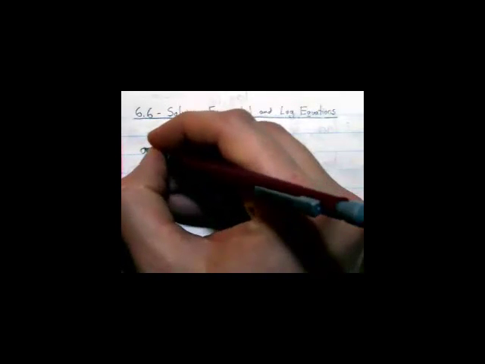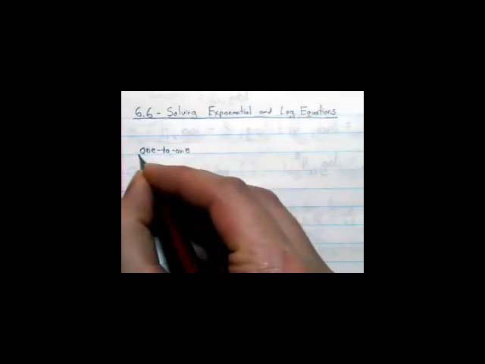Okay, so now I talked about how we can solve log equations by using exponentials and exponential equations by using logs. There are some that you don't need to switch. These are called one-to-one properties. If you have a log on both sides or an exponential on both sides, you can cancel them out as long as they have the same base.